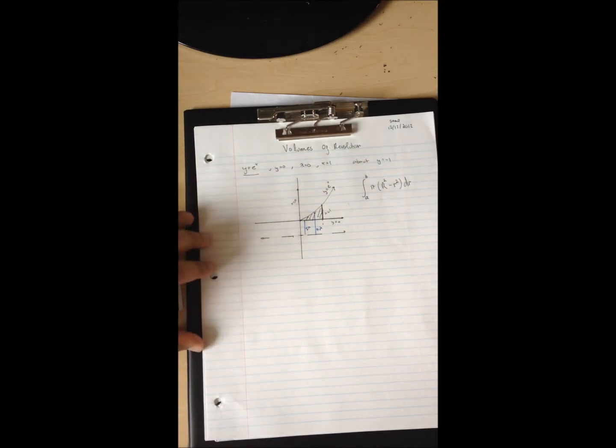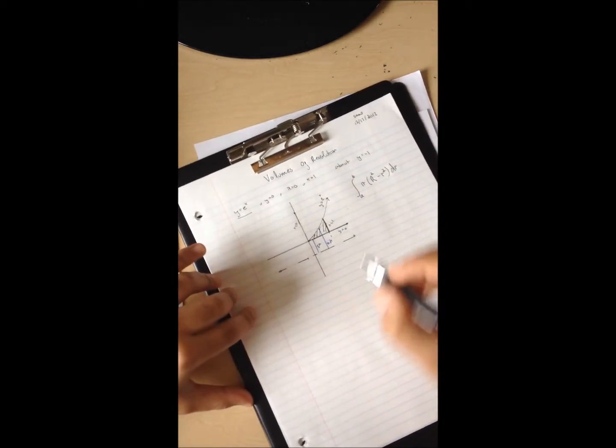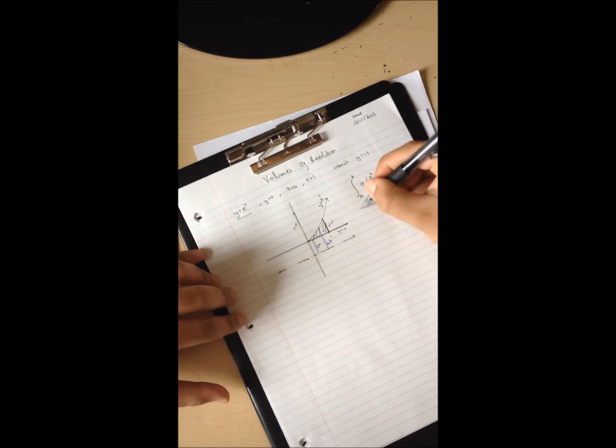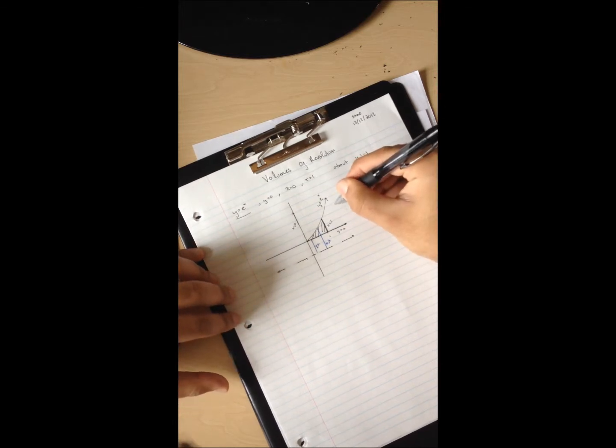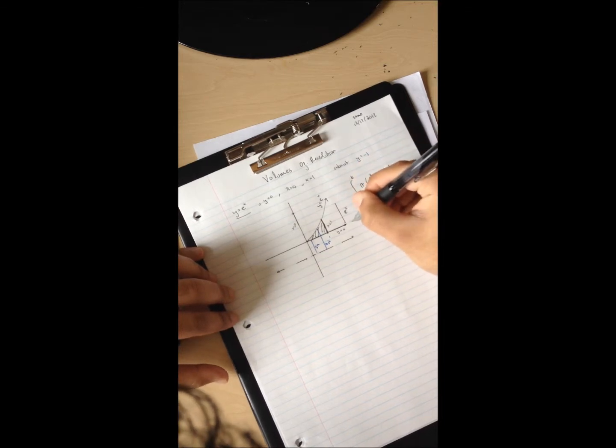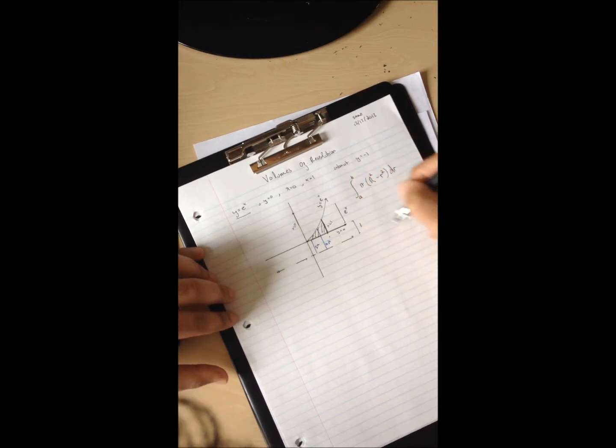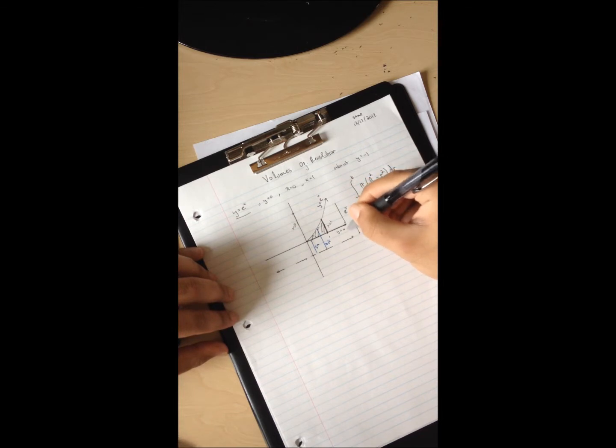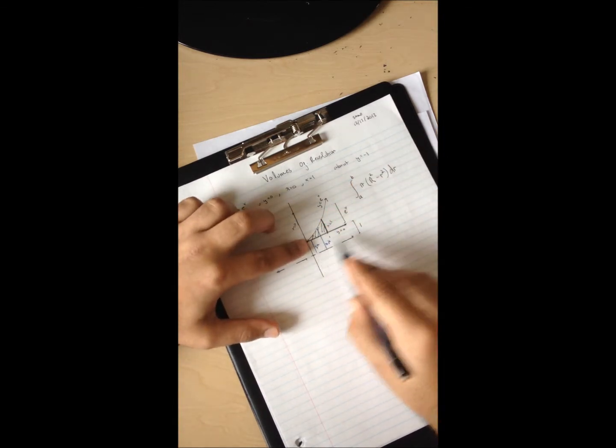And after this, we now have an outer radius, but what is that outer radius? Basically, over here we have e to the x, and over here we have a 1. The distance from here to here is 1. And same thing here, all we have for the inner is just 1.